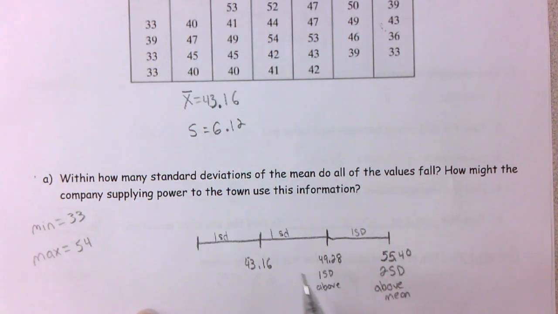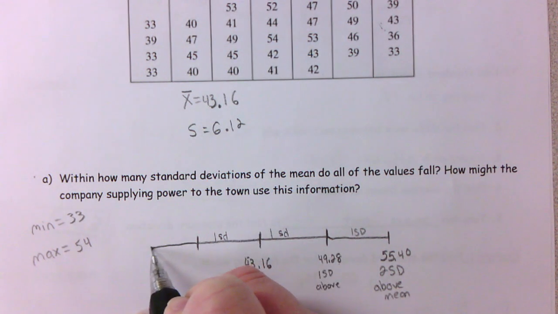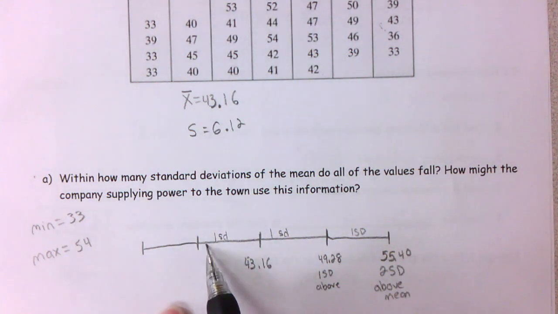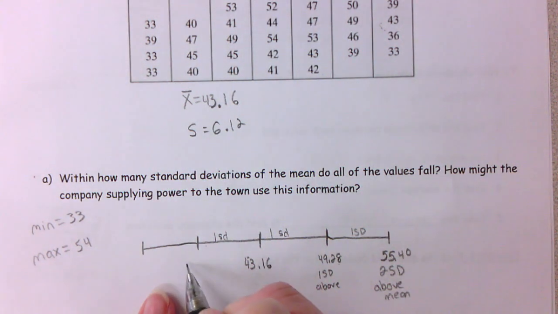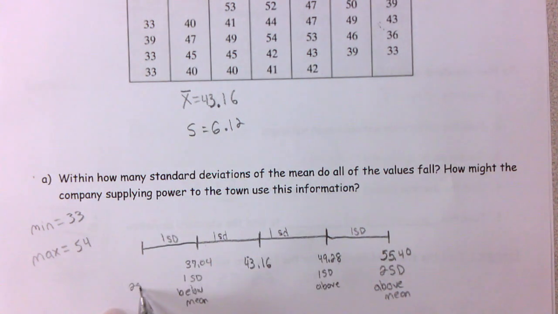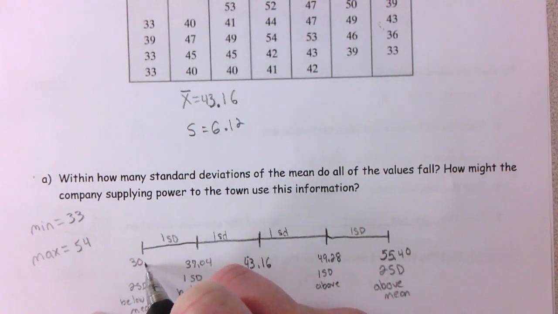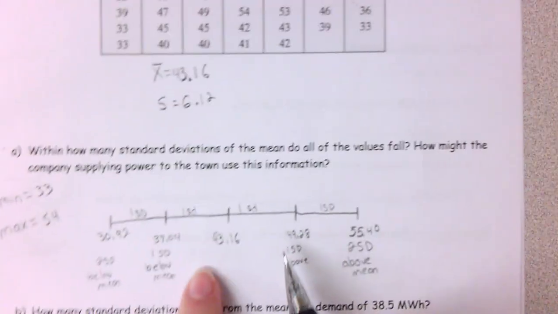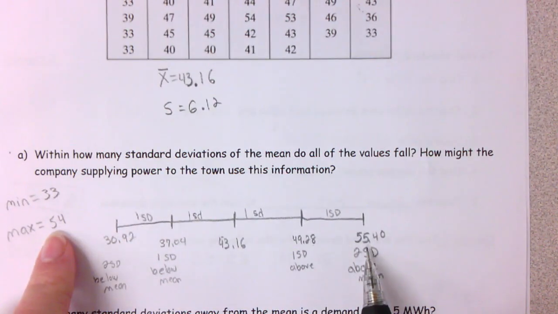Then likewise, if I subtract 1, so I'm going below the mean now, this is 37.04, so this is 1 standard deviation below the mean. And then 1 more standard deviation will be 2 standard deviations below the mean, and that would get us a value of 30.92.